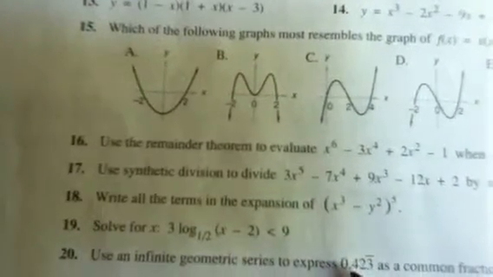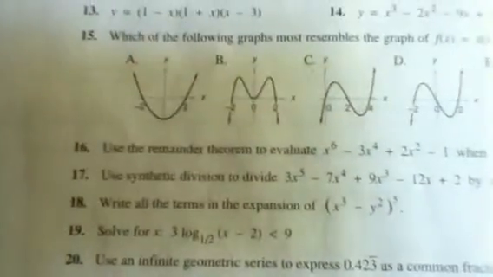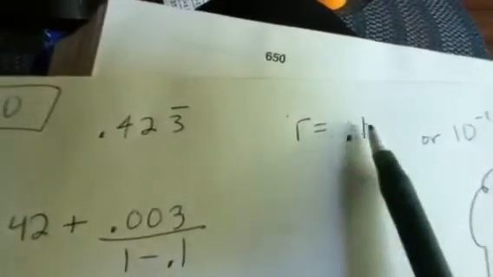So I could really rewrite this as 0.42 plus 0.003 times R. Here, I wrote it up here. One repeater. So in other words, you just move the decimal one place to the left. If there were two repeaters, you'd move the decimal two places to the left. If there were three repeaters... Or you can write it in exponential, like scientific notation style if you want.